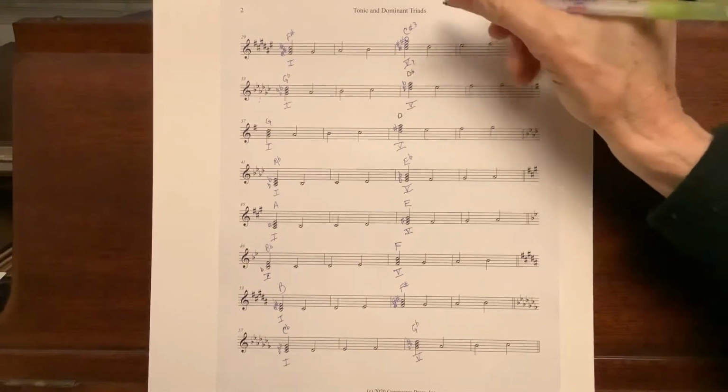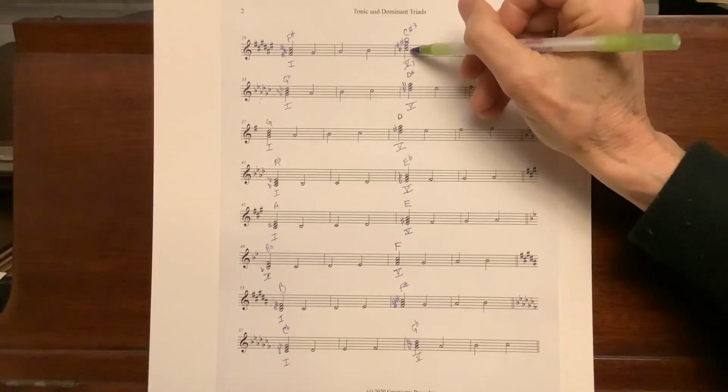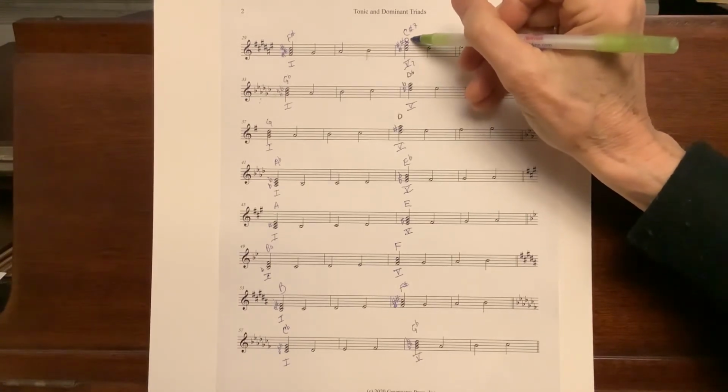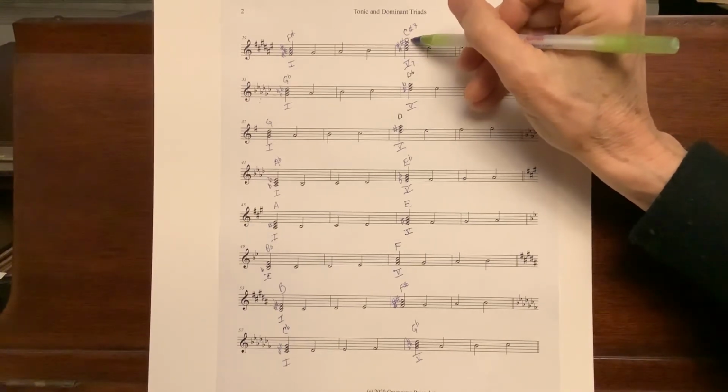Let's say those together. C sharp 7th is C sharp, E sharp, G sharp, B. Again, C sharp, E sharp, G sharp, B.